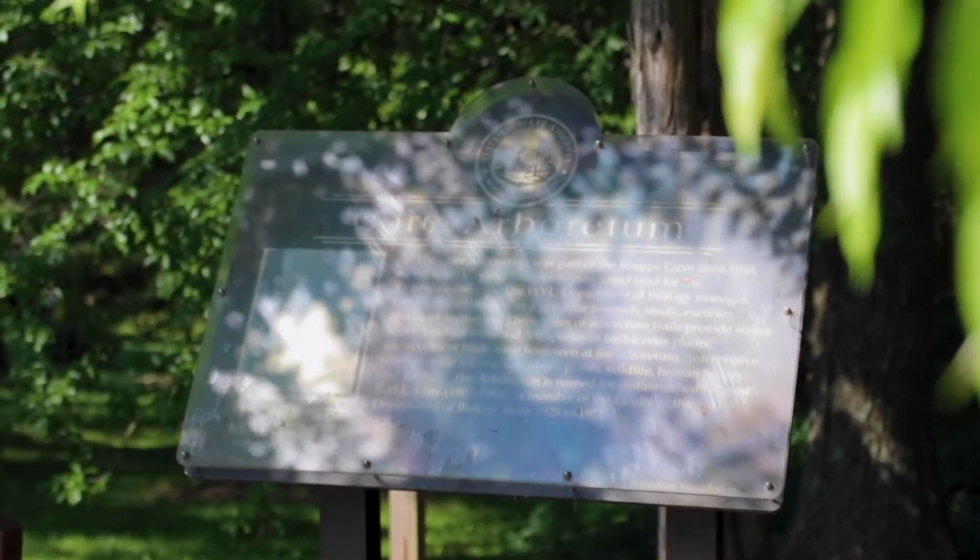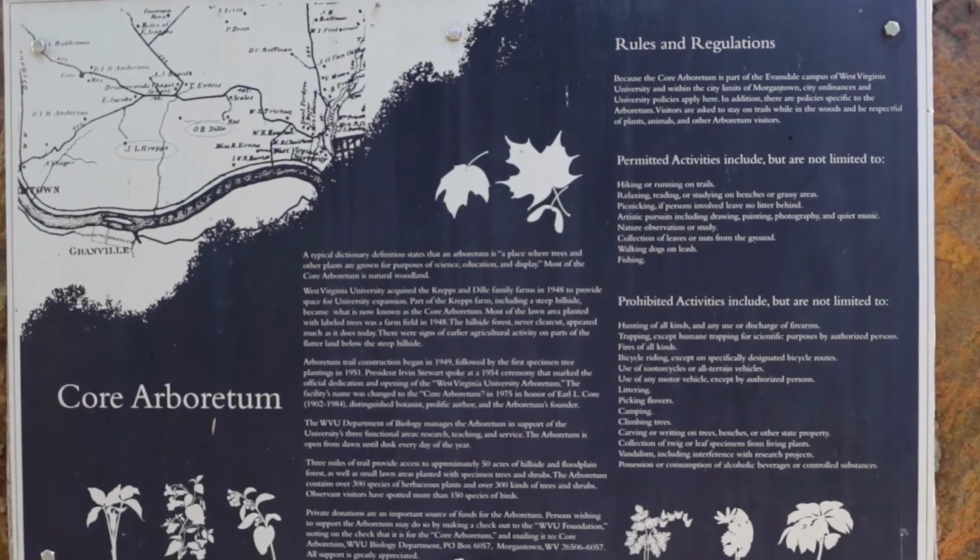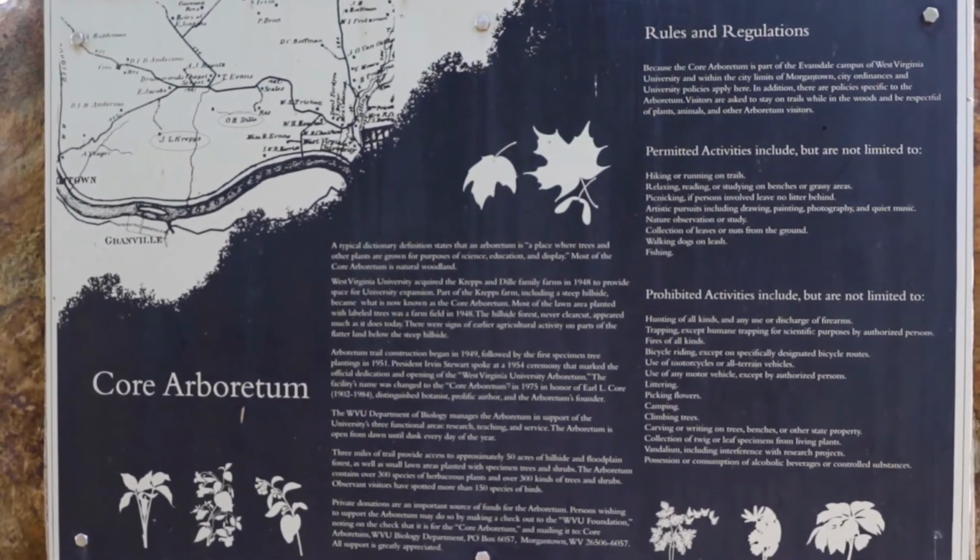Hi, my name is Dylan Collins. I am Associate Professor and Sculpture Program Coordinator in the School of Art and Design at West Virginia University. We're here in this beautiful West Virginia University Arboretum. This is basically a nature preserve that's adjacent right here to our campus here on Evansdale at WVU.